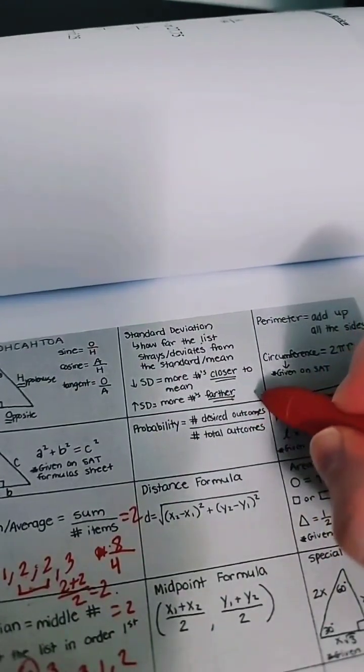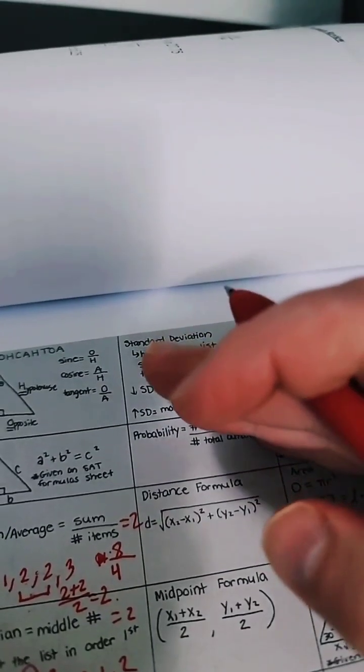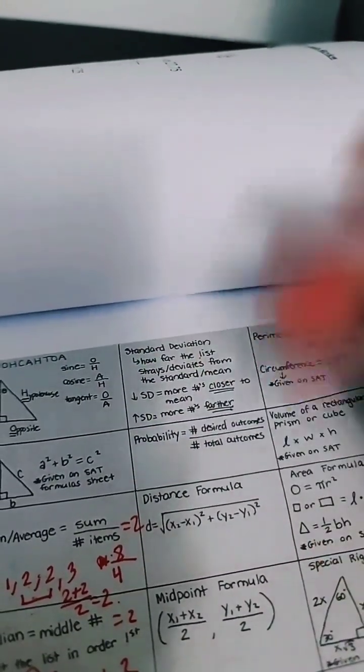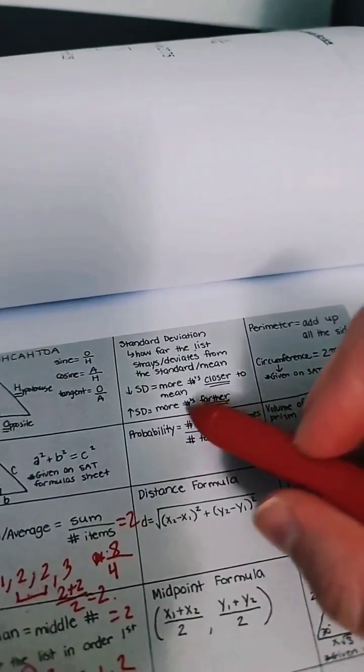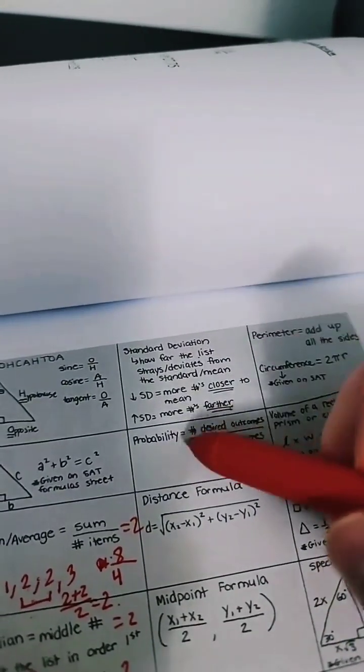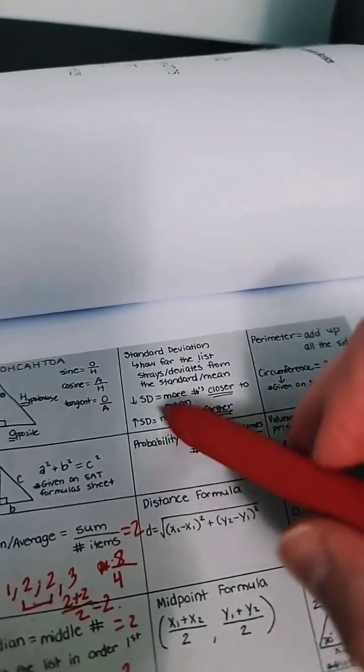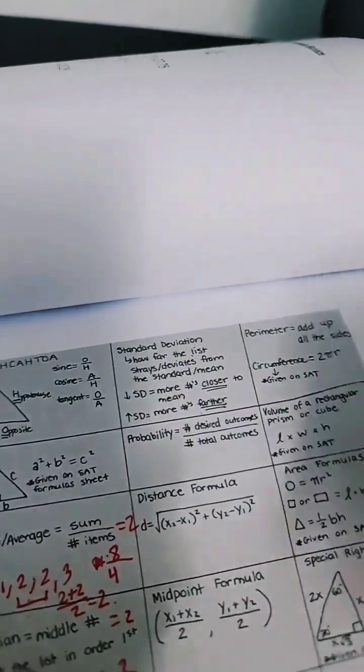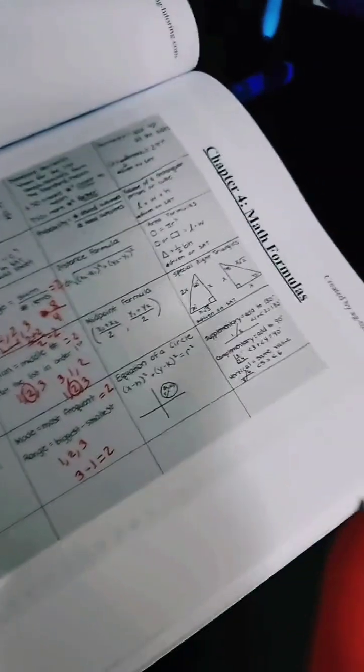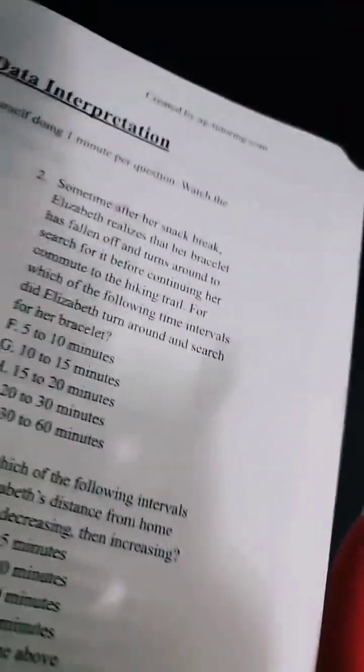If you add more outliers to your list, numbers that are super big or super small compared to the numbers in your list, you're adding more numbers that are farther from your average in your list. So then you're going to be increasing your standard deviation. So those are just a couple reminders really quick before we start this chapter.